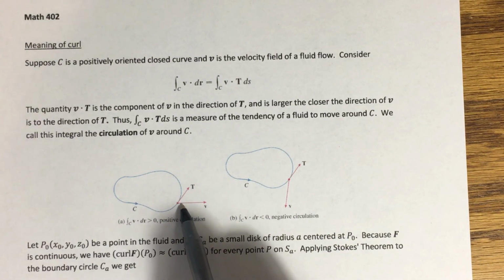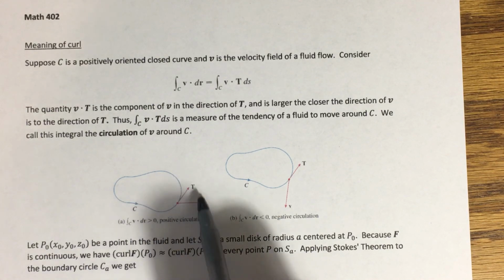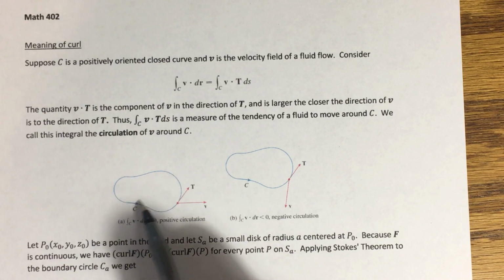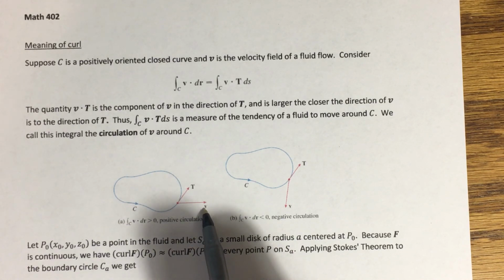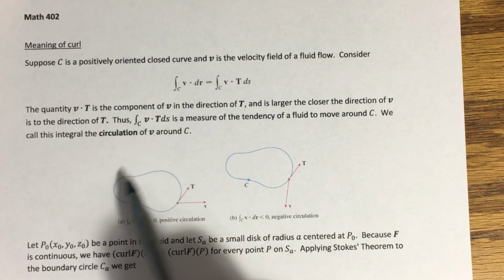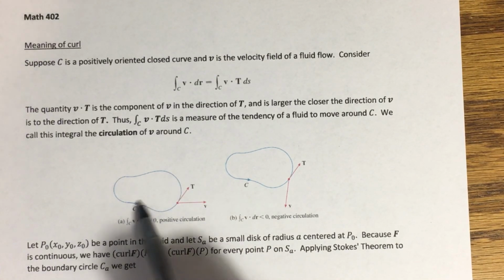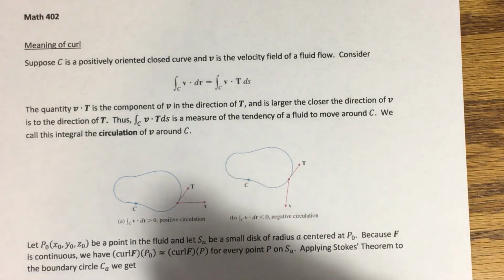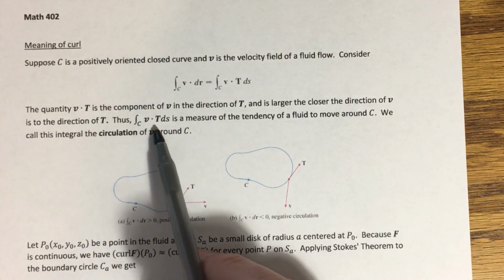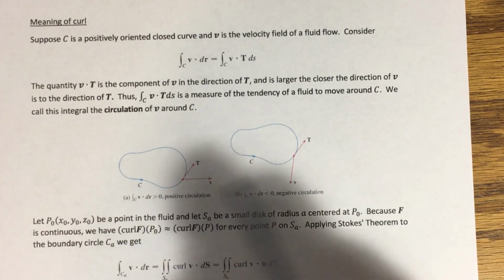But because a particle is more inclined to travel along this curve in this fluid flow if the velocity of that fluid flow is in the same direction as T, then this quantity, this line integral of V dot T, gives us the tendency of the fluid to move around that closed curve C. I know that might be a little bit difficult to imagine, but we call this integral the circulation of V around C to give us sort of that intuitive concept a name.